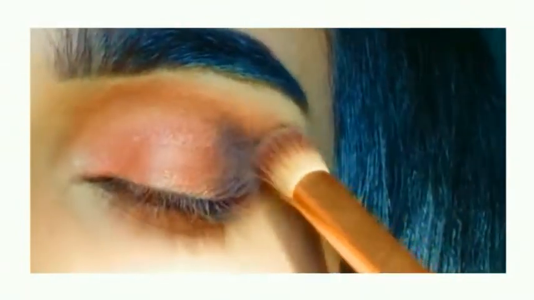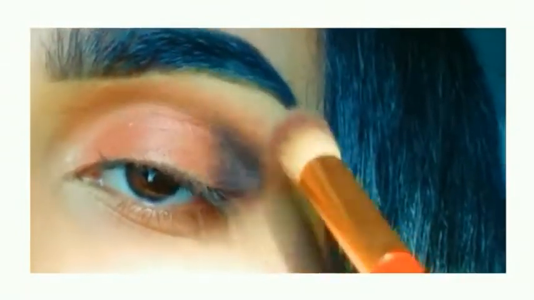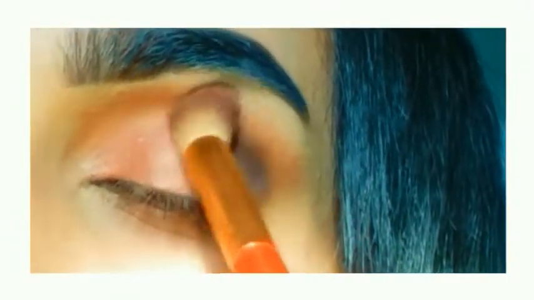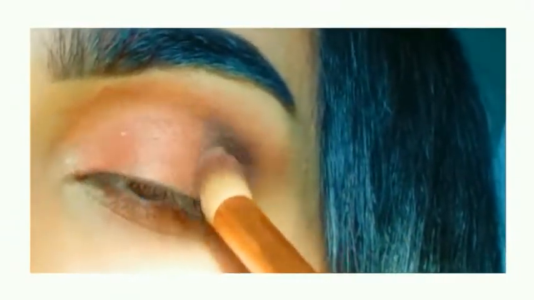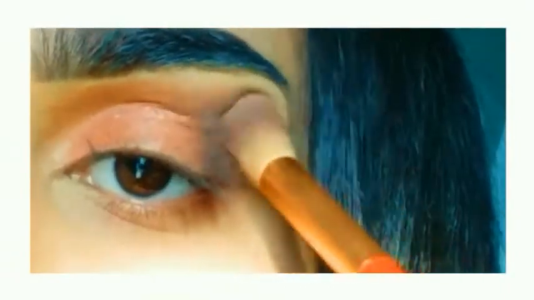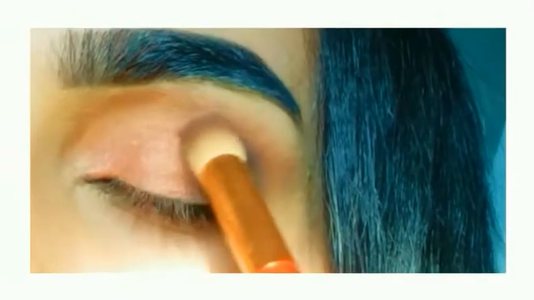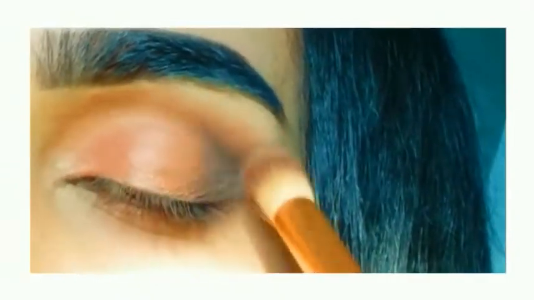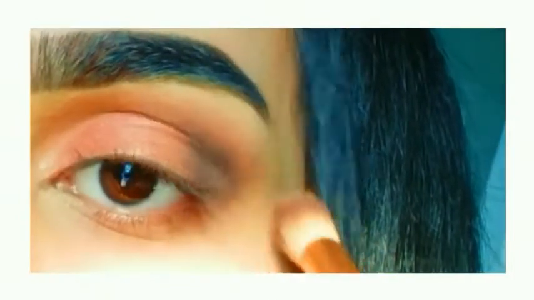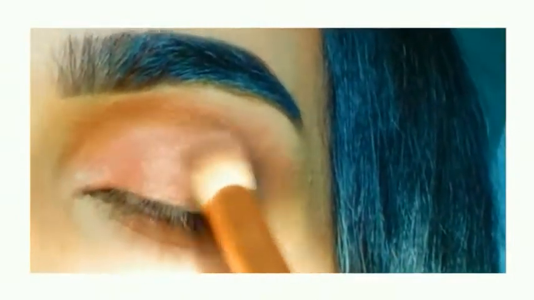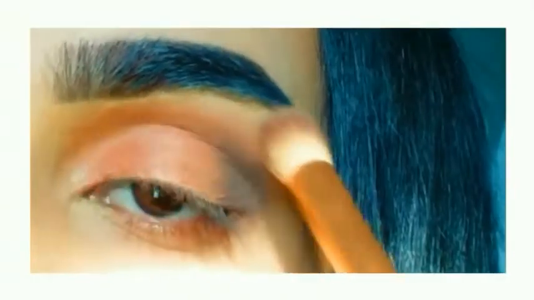For blending, I'm going to use the big blending brush and dab on the darker black eyeshadow, and after dabbing it, it's going to give the perfect blended look that we are trying to achieve. So just keep on dabbing the eyeshadows where you have applied them, and this is going to give you amazing looking eye makeup.